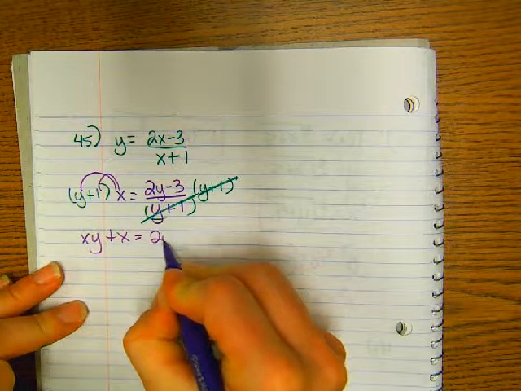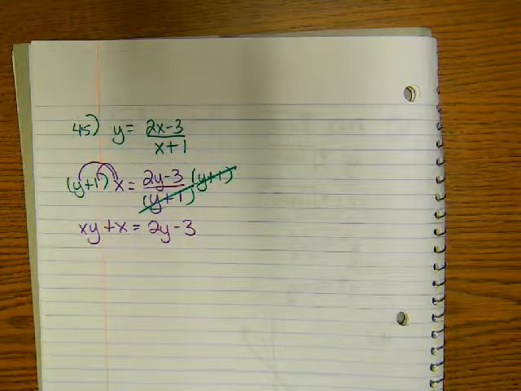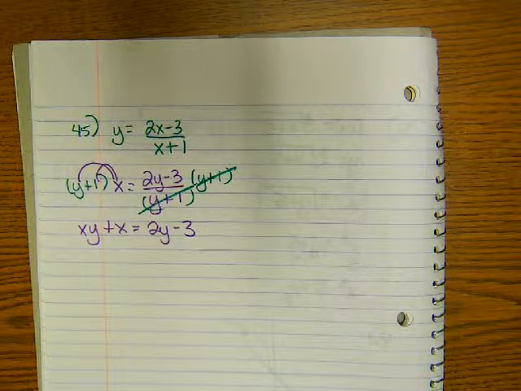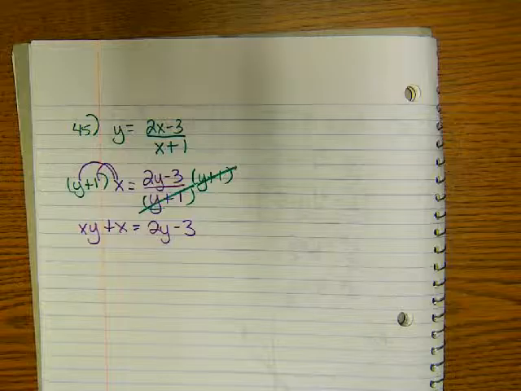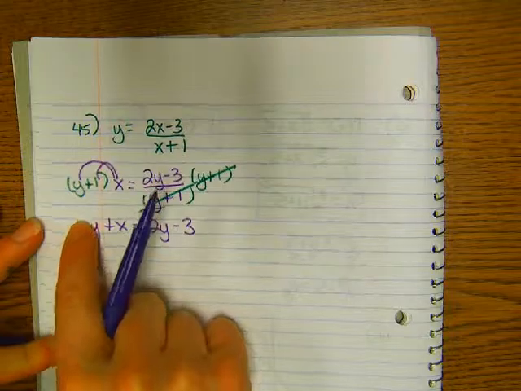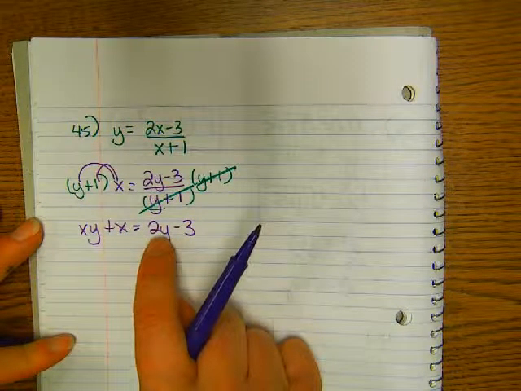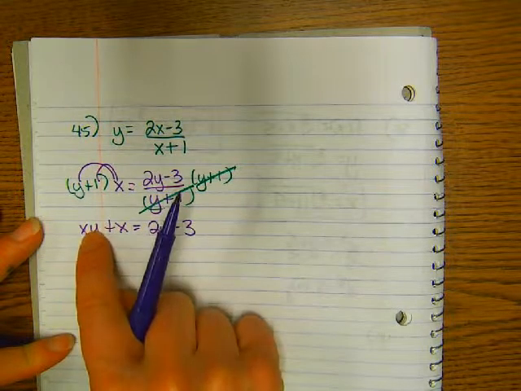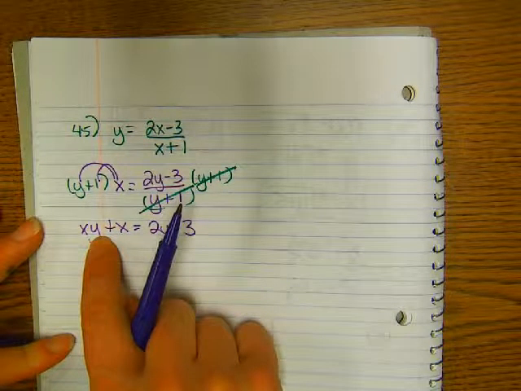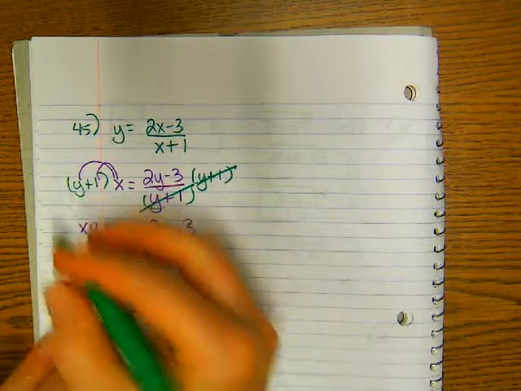I'm going to tell you what the process is now. We are going to gather the y terms together on one side, even though there's an x there, and get everything else on the other side. So I have two options. I can move the 2y over here or the xy over there. It doesn't matter what you do. I'm going to move the xy over here. Are you okay with that? And then I'm going to move the 3 to the other side, so I'm going to add 3.